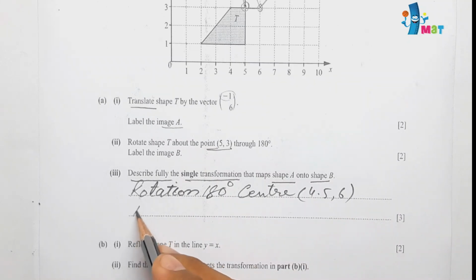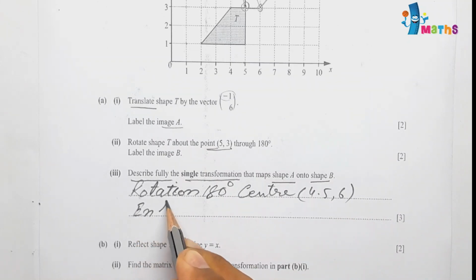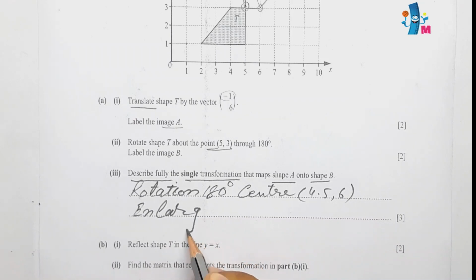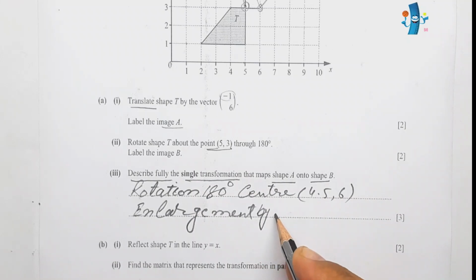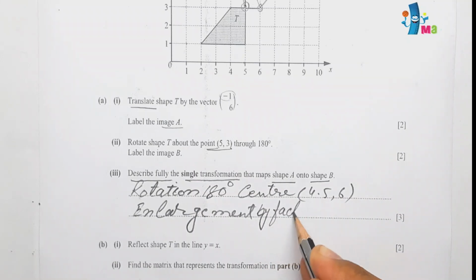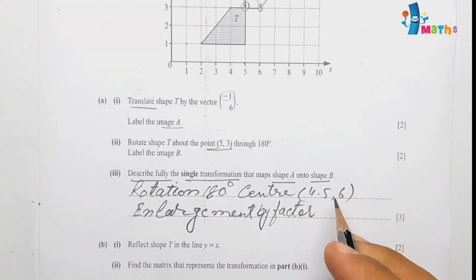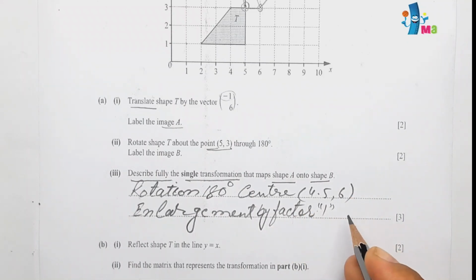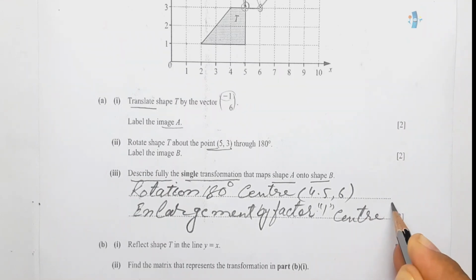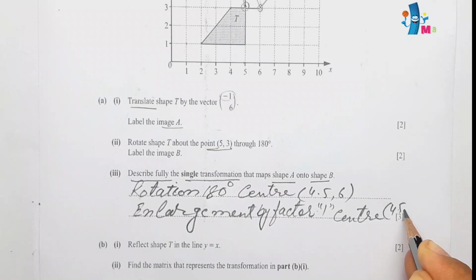You can write enlargement by scale factor 1 with center (4.5, 6).